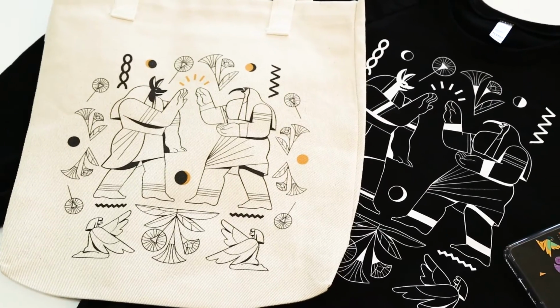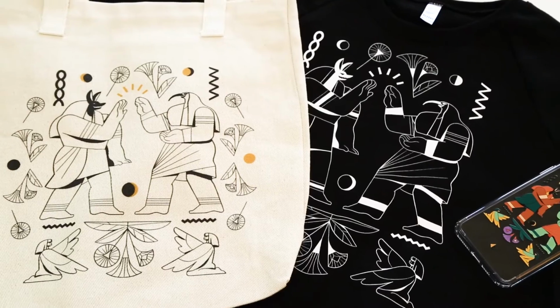Think of it this way. If someone's buying a t-shirt because they love the design, they're very likely to buy a matching phone case with the same cool design. It's also an opportunity to experiment with the designs that haven't been as successful as you'd like them to be. Maybe you just haven't yet found the right product for them.